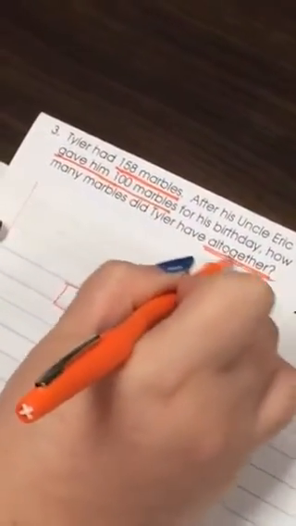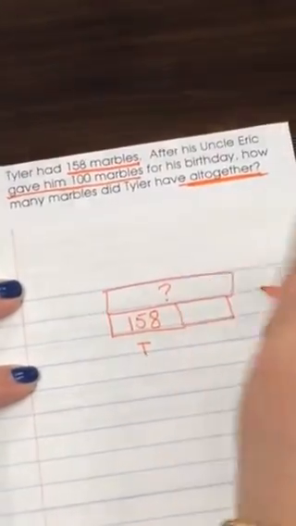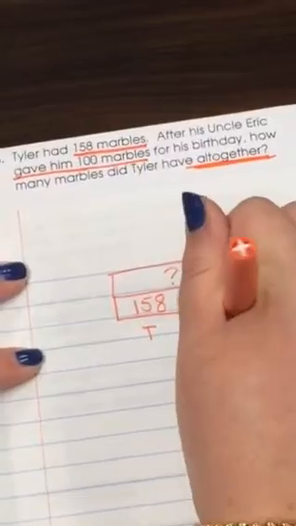So how many marbles does Tyler have all together? So they're asking me all together, how many do I have? So I'm thinking, oh, well, I don't have my total yet. I'm still looking for that. So at first, Tyler had 158 marbles, and then his uncle gave him 100 more. Okay, so this is what his uncle gave him.